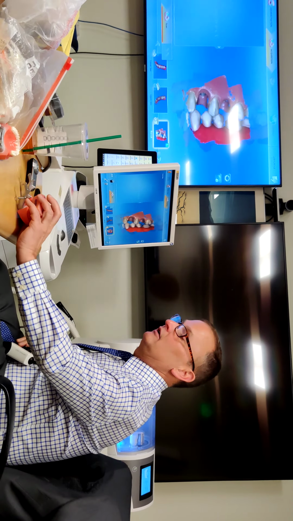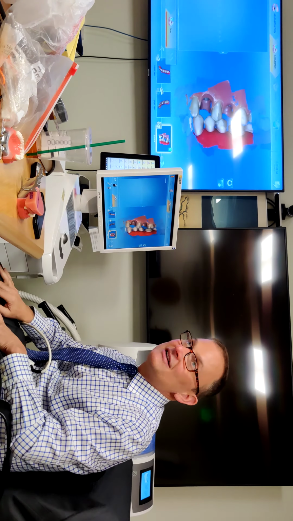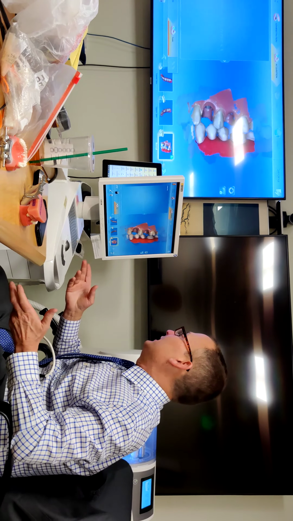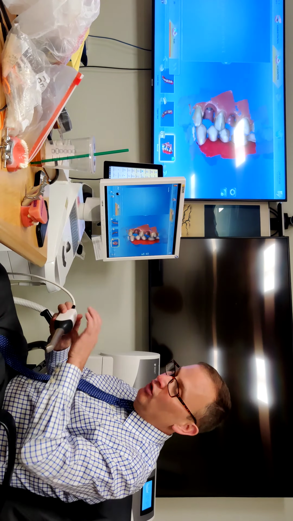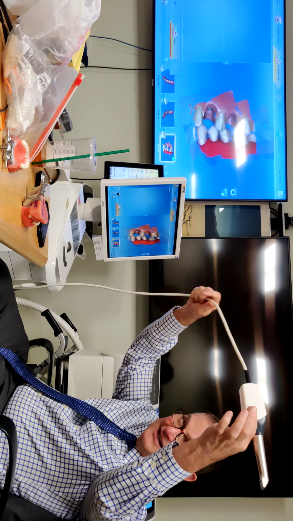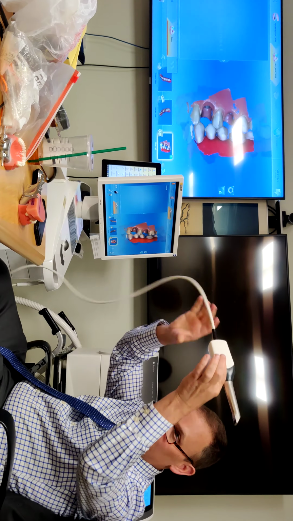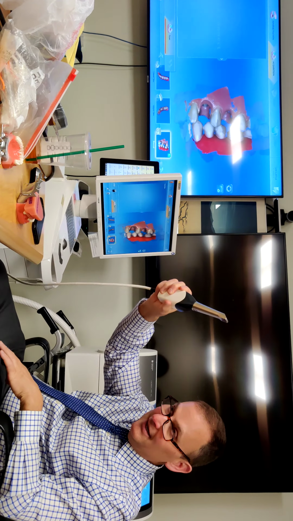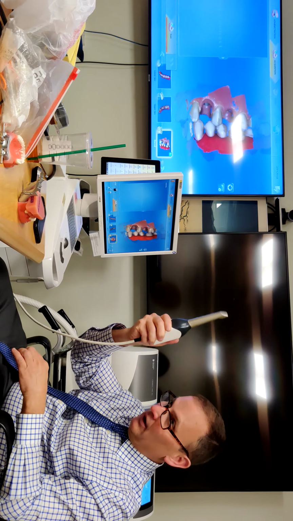Okay, we're done, other than I haven't got the intraoral scan body. Now, you're seeing me do a bad thing. I'm holding this in my lap. This right here, assistants, is $5,000. You drop it, and it's probably $5,000 ruined.